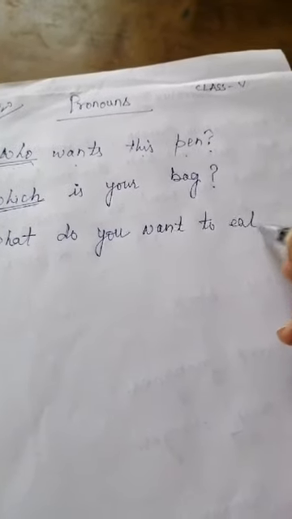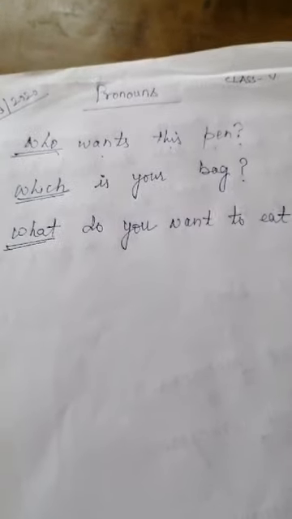What do you want to eat? So what again is your interrogative pronoun, because here it is asking the question what. So it is asking the question.